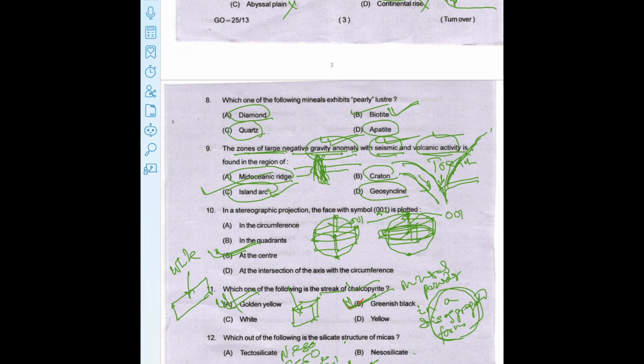In the case of nesosilicate, the SiO4 tetrahedra occur independently. In tectosilicate, each SiO4 tetrahedron is linked to 4 other SiO4 tetrahedra, so that the composition becomes SiO2, the silicon to oxygen ratio becoming 1:2.